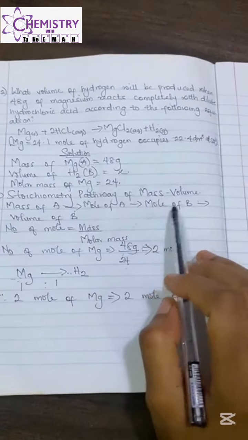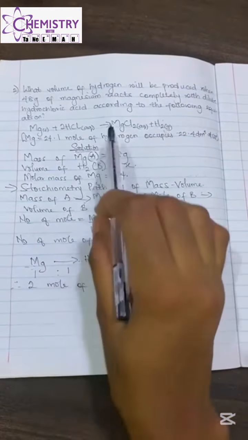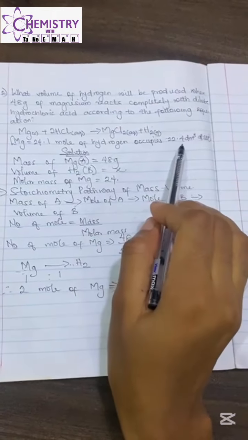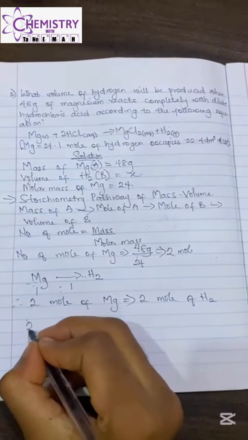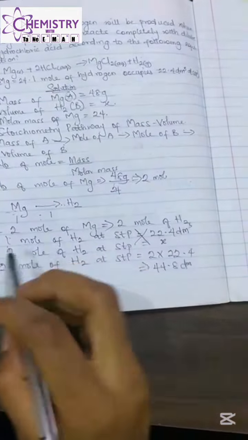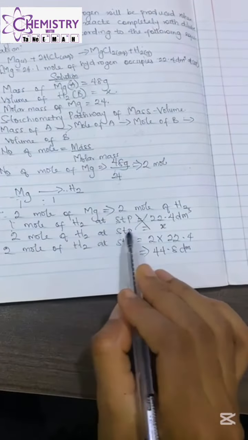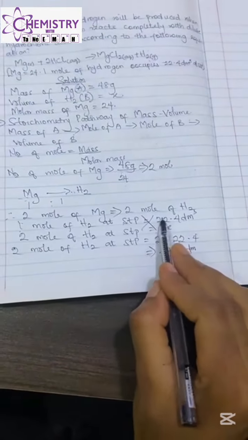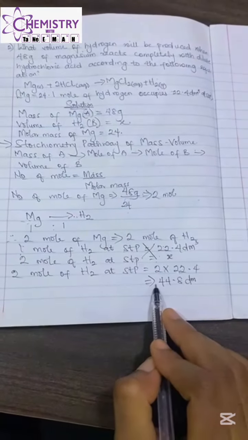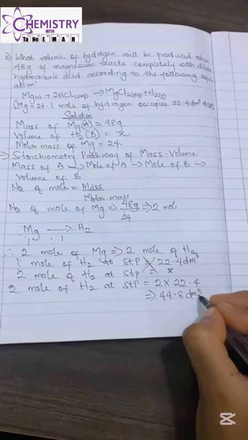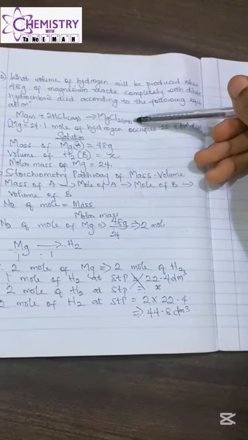So now that we have gotten the number of mole of hydrogen gas, meaning that we have gotten the number of mole of B, we'll now use that to solve for the volume of B. And from here, we can see that 1 mole of hydrogen occupies 22.4 dm cube at STP, meaning that if we equate them to each other, 1 mole of hydrogen gas at STP will give us 22.4 dm cube. So 2 mole of hydrogen gas at STP will give us what? We just need to cross multiply. So 22.4 multiplied by 2 should give us 44.8 dm cube, meaning that 44.8 dm cube of hydrogen gas would react completely with 44 grams of magnesium in order for us to have this reaction.